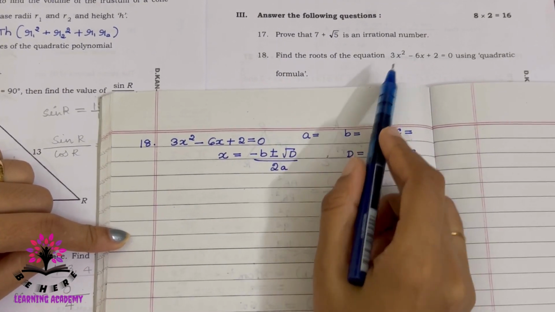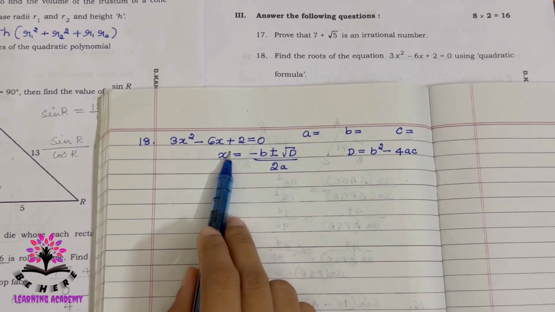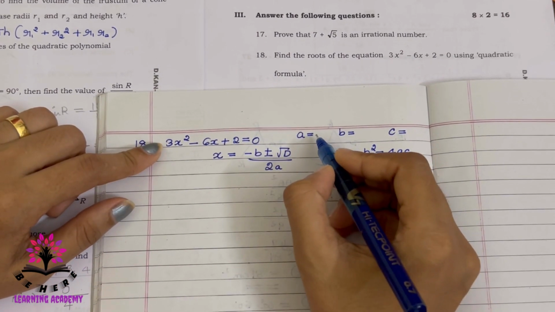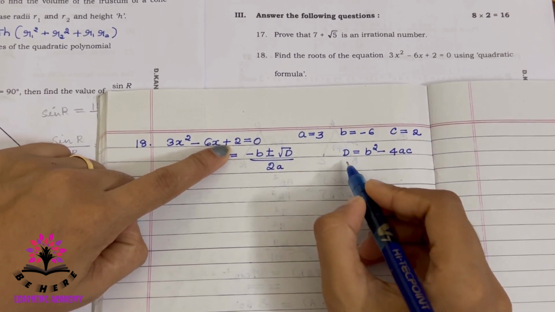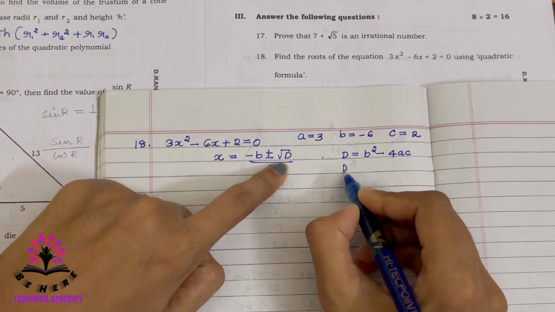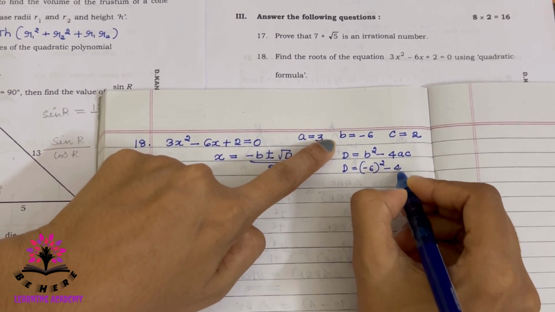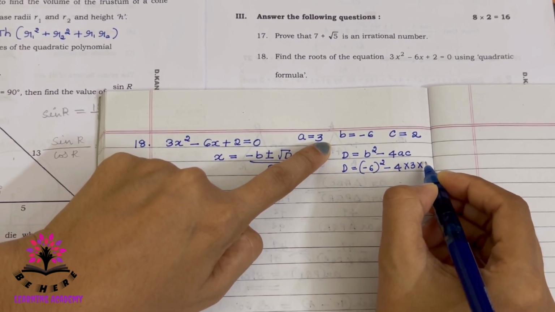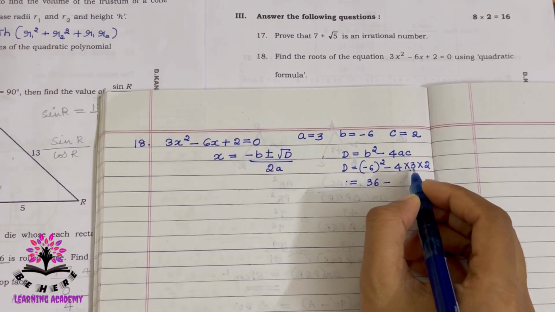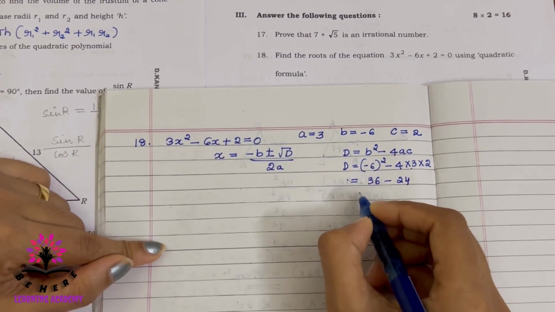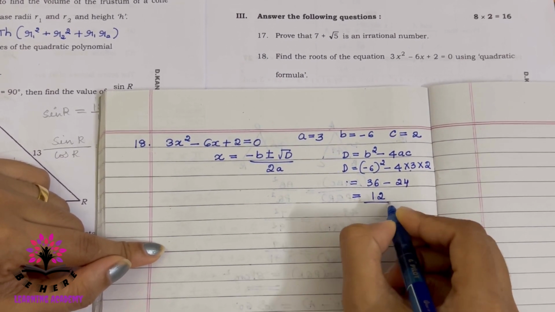Find the roots of the equation 3x square minus 6x plus 2 is equal to 0. I have written already the quadratic formula. So let us write the values here. a is equal to 3, b is equal to minus 6, c is equal to 2. So first find out the value of D here. D will be equal to b square, that is minus 6 square, minus 4 into 3 into c is 2. 36 minus 4 3s are 12, 12 2s are 24. So the answer will be 36 minus 24, that is 12. D is equal to 12.